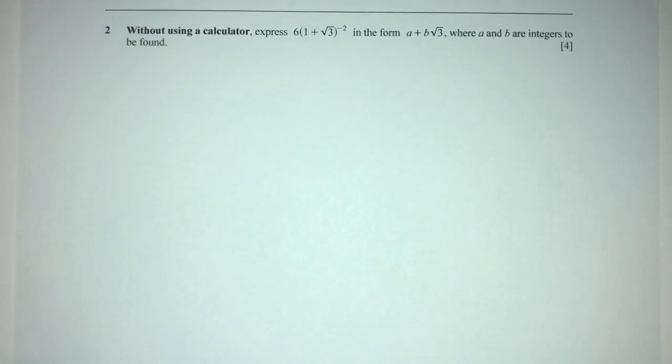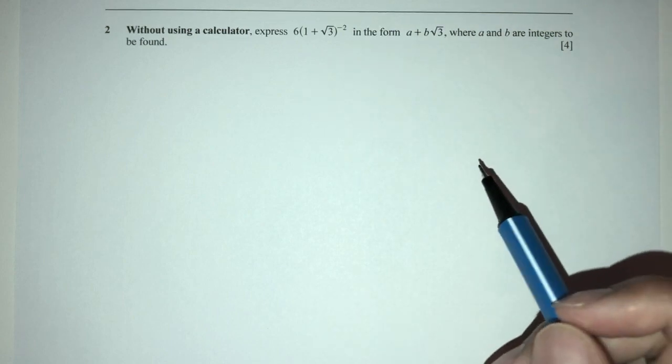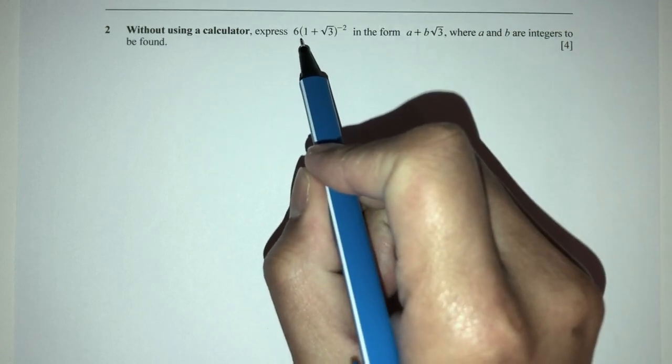Now let's move on to question number 2. So without using a calculator, express this in the form of a plus b root 3, where a and b are integers to be found. Now integers are just whole numbers, can be negative or positive whole numbers. So one by one, let's see what do we have here. So what do you think about this?